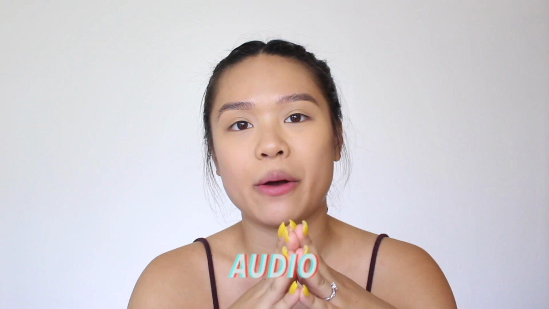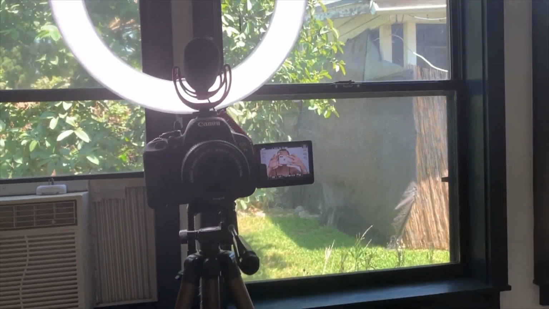Now moving on to audio. So for my audio, I actually have two different mics. The first mic that I started out with was the Rode microphone, and that is the one that attaches on top of my camera.